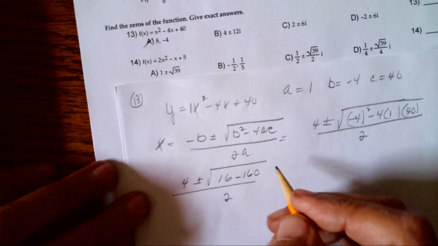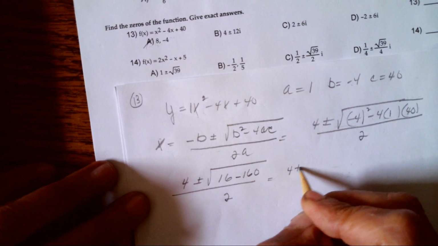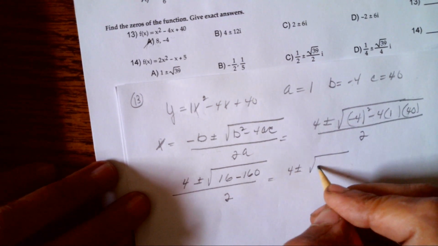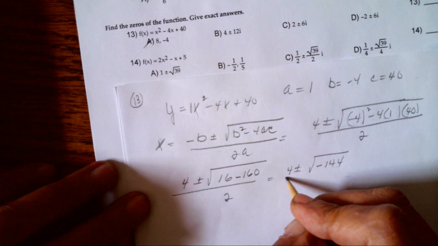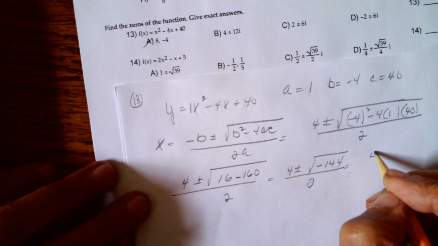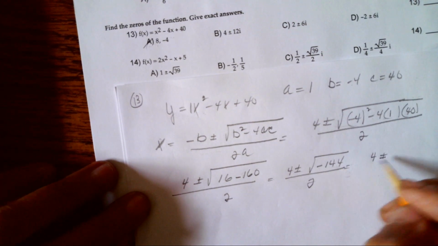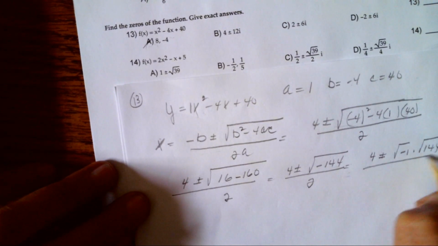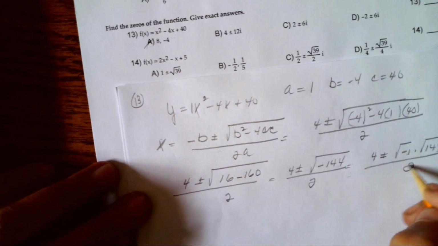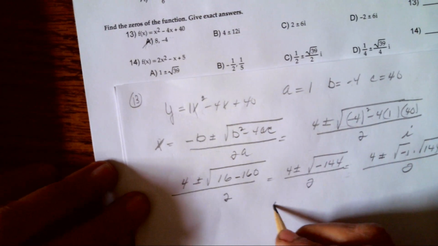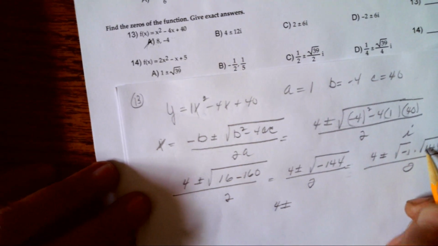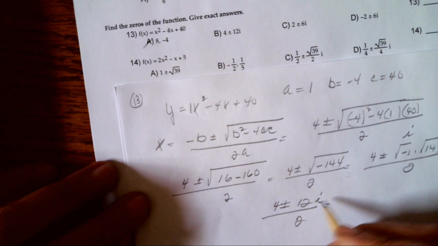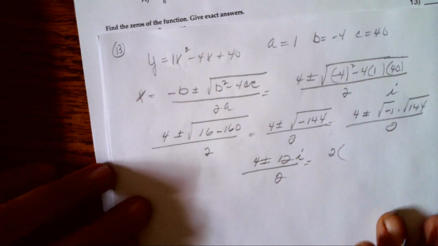Alright, so this becomes 4 plus or minus the square root. 16 combined with a minus 160 is a negative 144. I'm going to write this as 4 plus or minus the square root of negative 1 times the square root of 144. The square root of negative 1 is the letter i. This becomes 4 plus or minus the square root of 144, which is 12, that's my i, all over 2. Now you can realize that you get a common factor of 2 in the numerator.